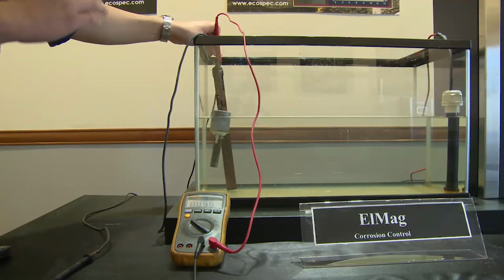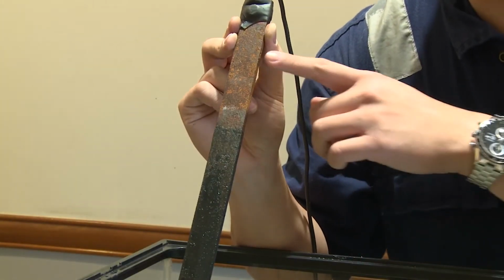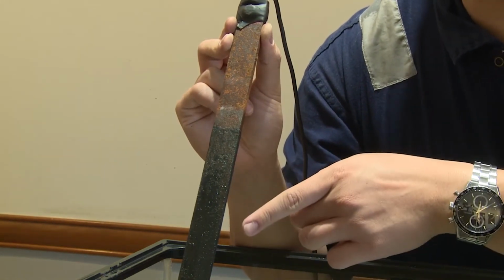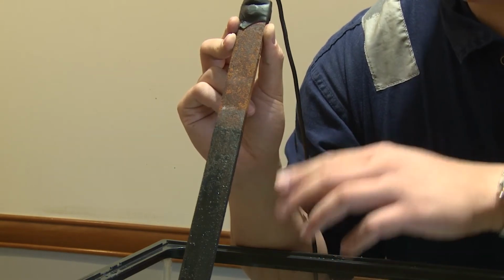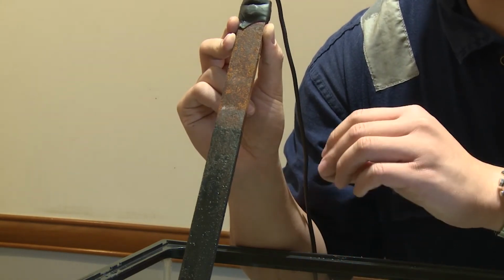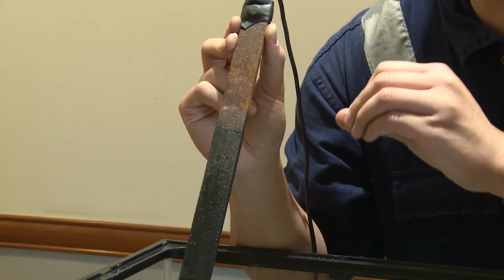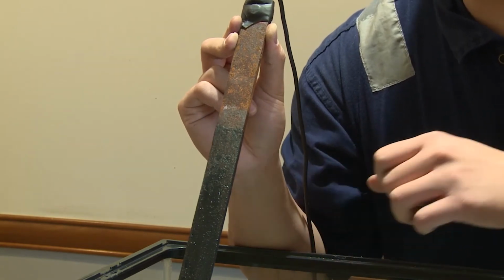And after some time, we will see the magnetite formation. So now you can see, after some time of ULF treatment, the test piece, those portions that are submerged in the water, has turned black. And this is actually the magnetite formation. And with this magnetite formation, as it is a dense layer, it can stop further corrosion, and it can inhibit further oxidation. So this is the magnetite layer.